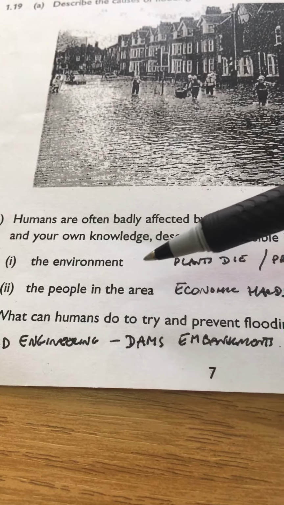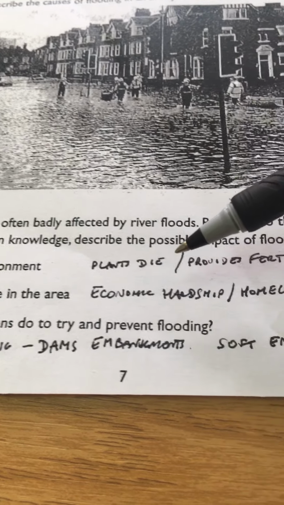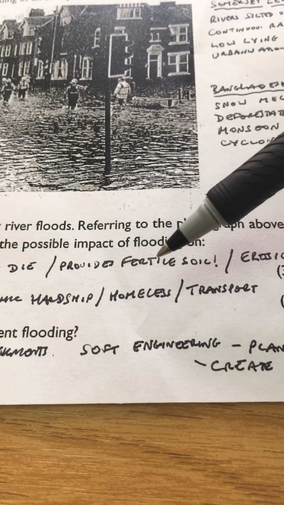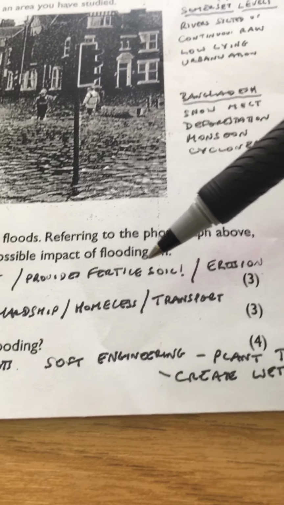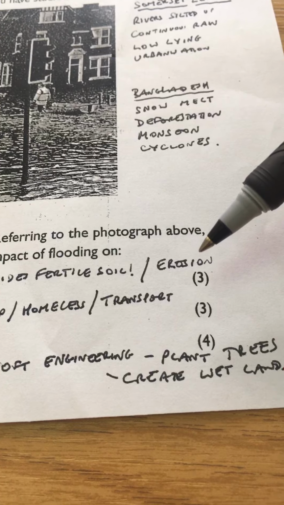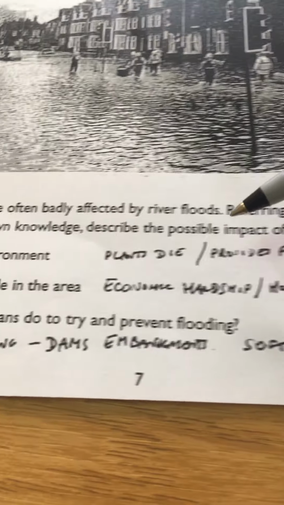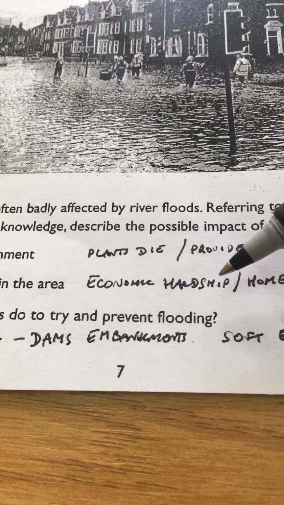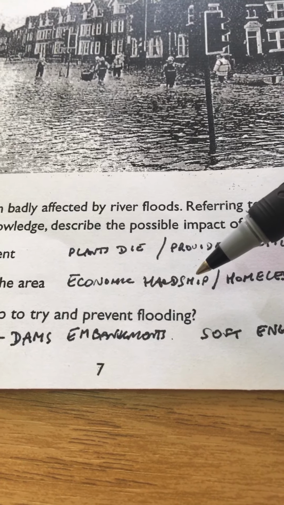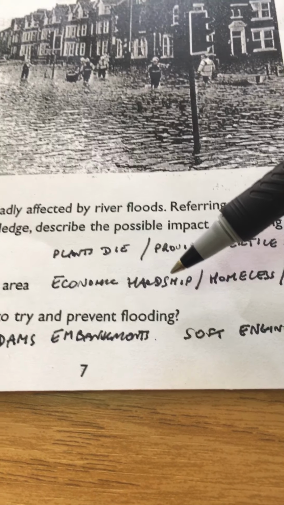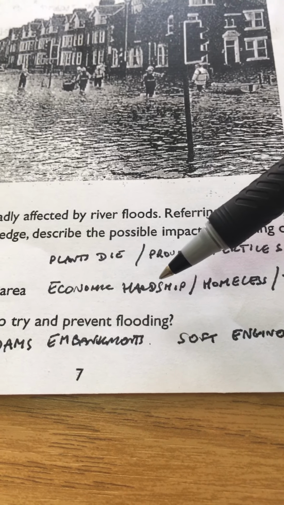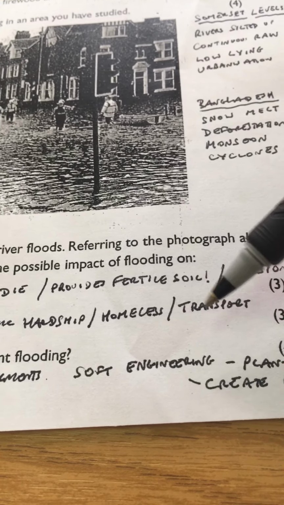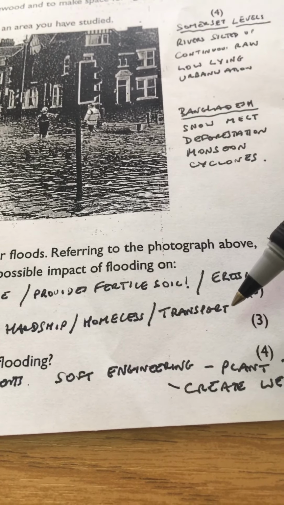So effects for the environment are that plants can die. However, this is a positive effect because it does provide a lovely fertile soil and creates a floodplain. So that's a good one. And you get erosion of the riverbanks, so the riverbanks get destroyed. And how are people in the area affected? Well, economic hardship's always a good phrase, because that basically covers any loss of income. That covers many, many things. Homeless and transport routes destroyed.